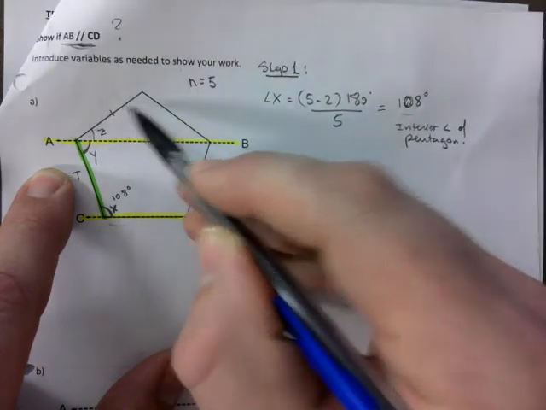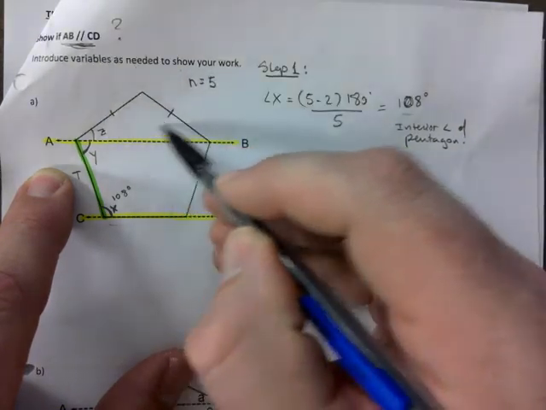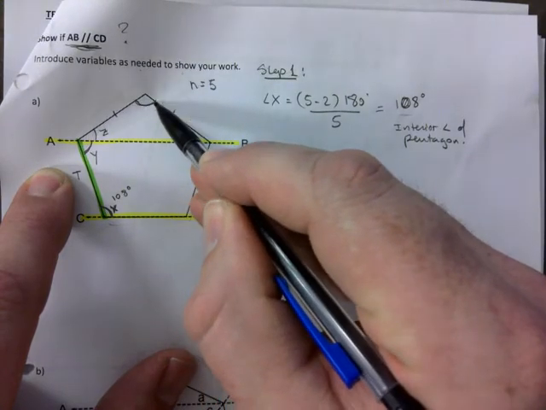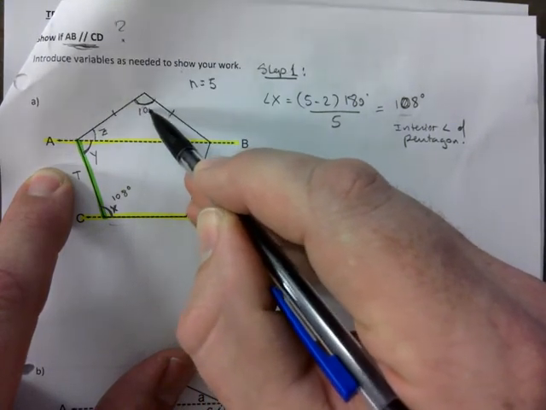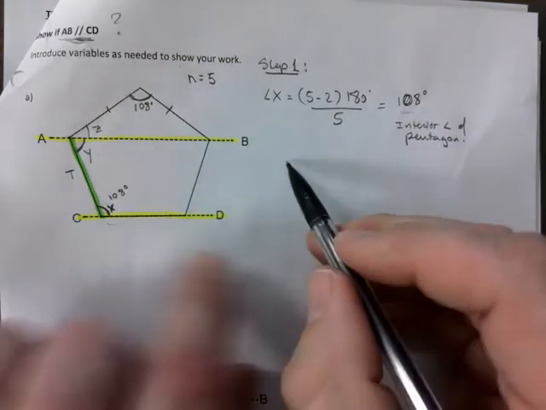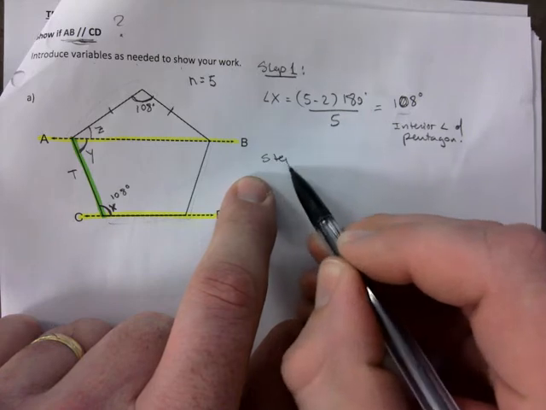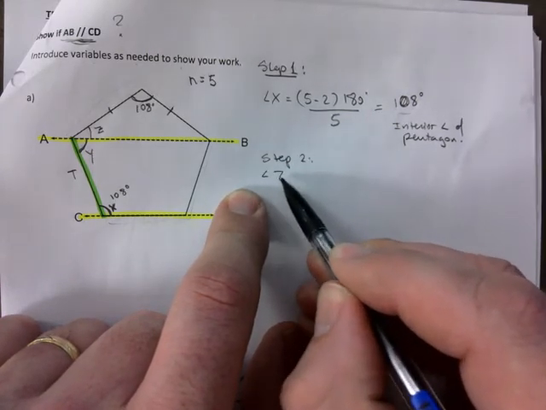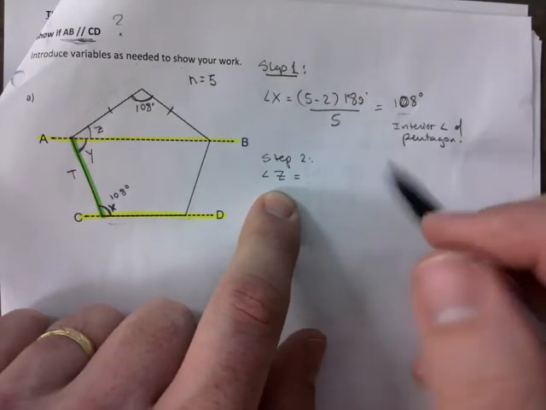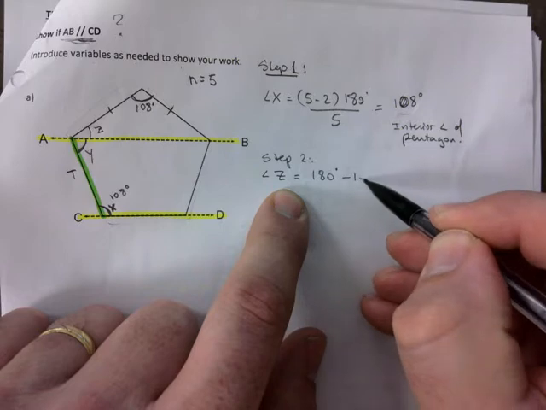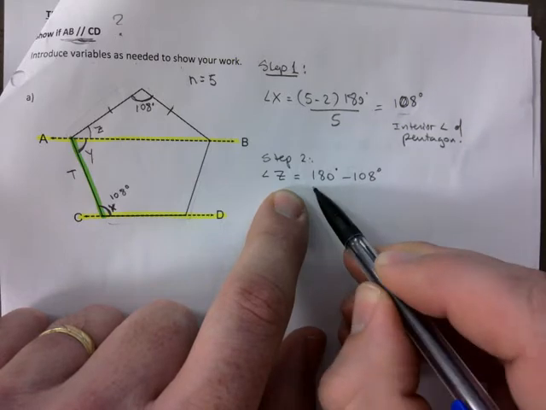What do we have up here? An isosceles triangle, right? And we know this is 108. We just figured that out. So I'm going to make this my step 2. Angle Z is going to be equal to 180 minus 108 divided by 2.